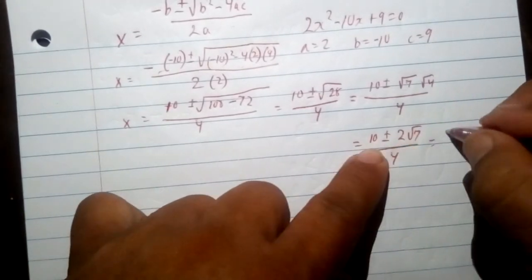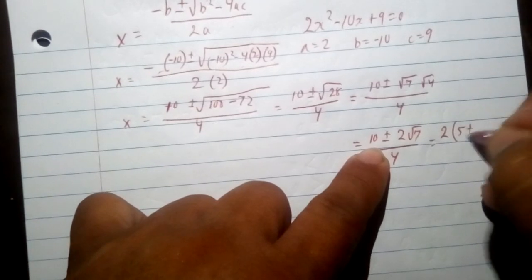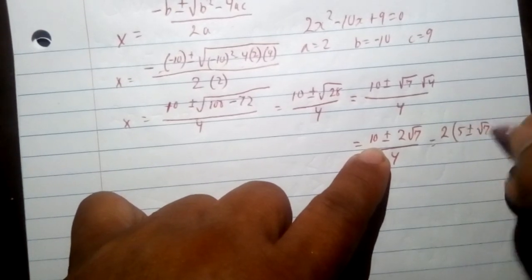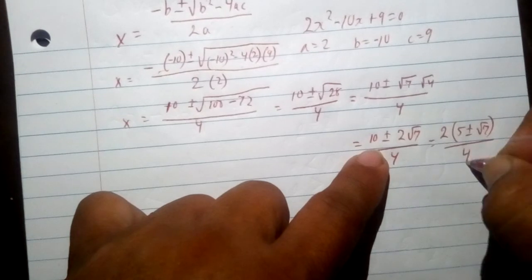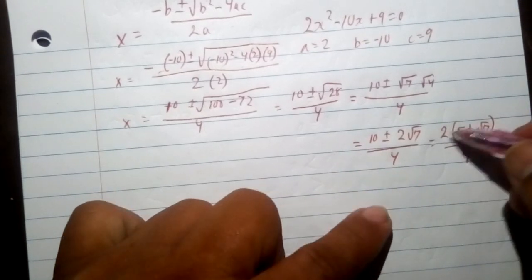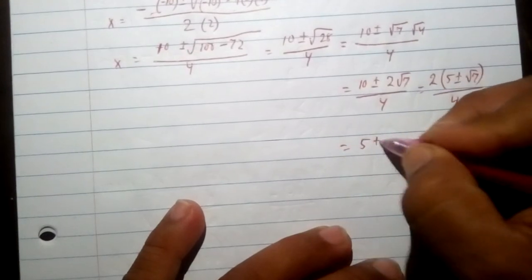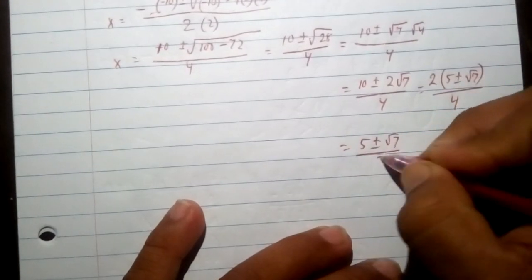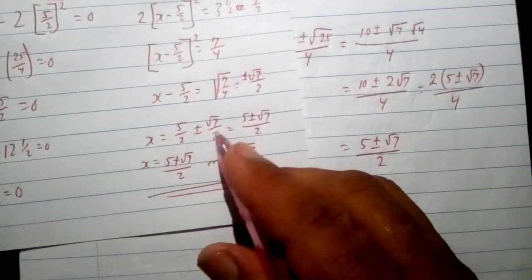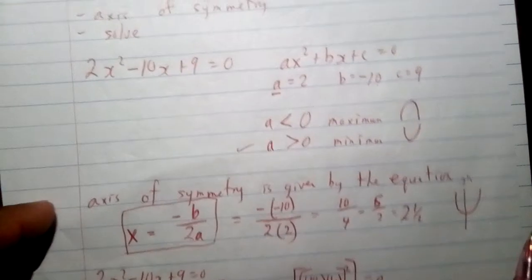Factorize out the 2 from the top, we end up with 2 times 5 plus minus square root 7, open bracket, over 4. The 2 could cancel with the 2 and the 4 here, and so we end up with 5 plus minus square root 7 over 2, which is the same thing as the solution here, as you can see. So that is how you solve this equation.